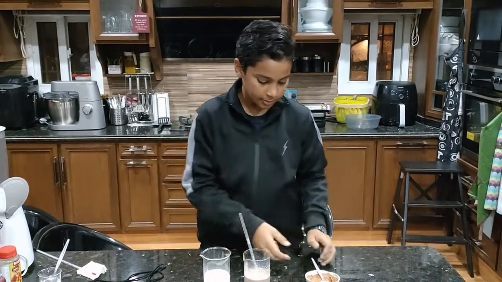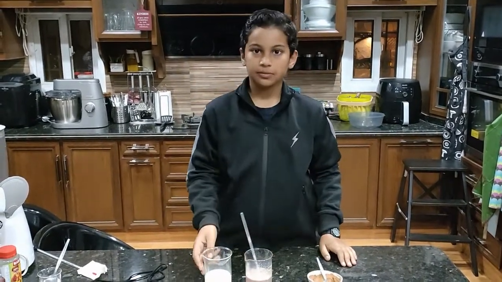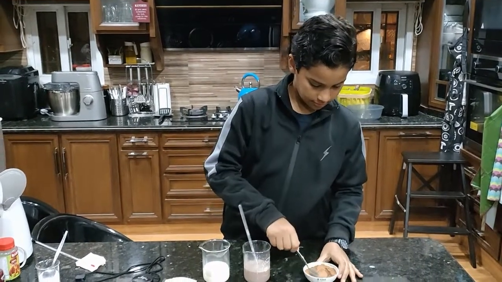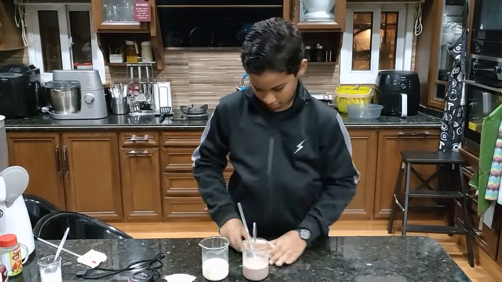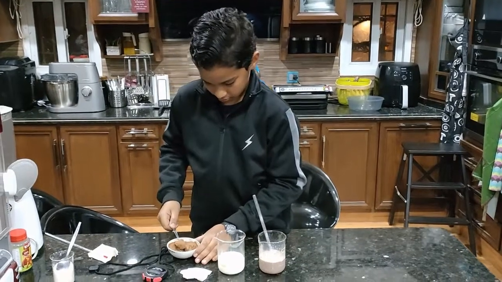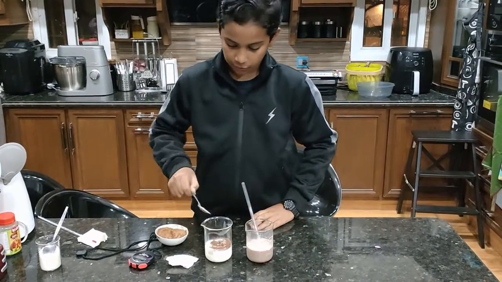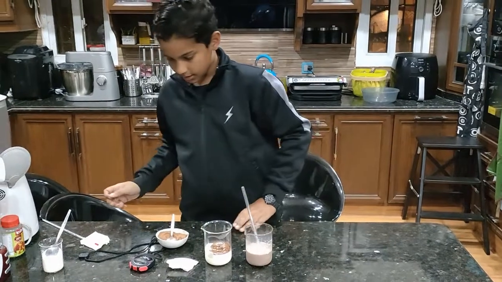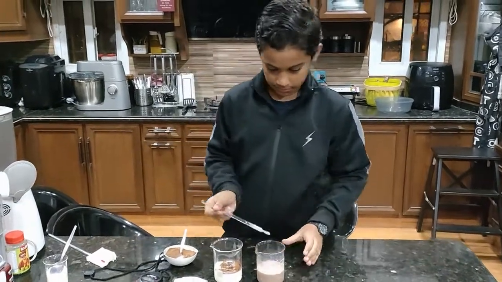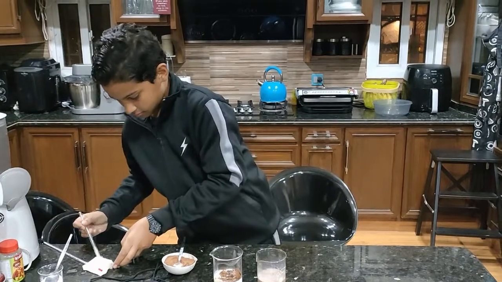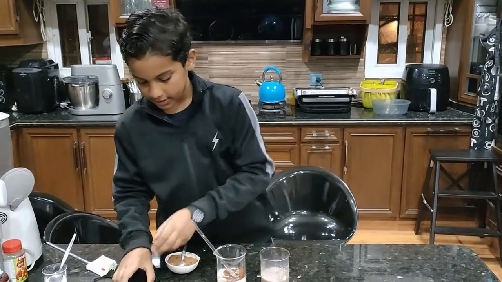So let's move on to mixing cocoa powder with hot milk. Like before, let's add 1 teaspoon of cocoa powder and start mixing it. Let's also start the timer.